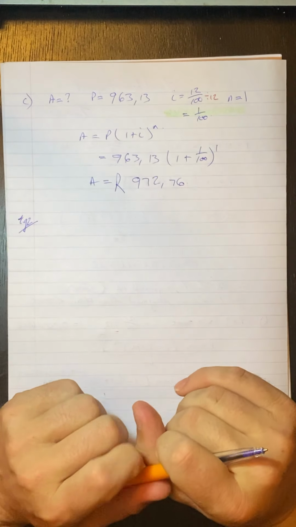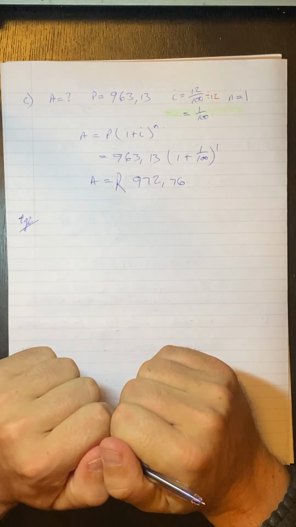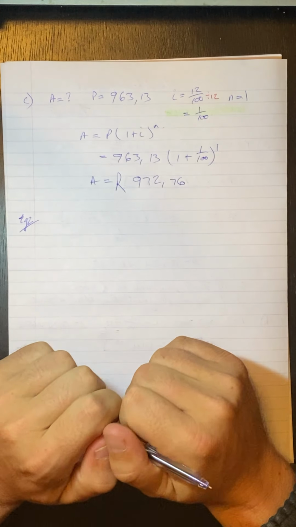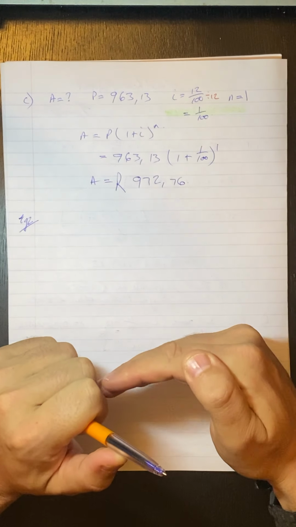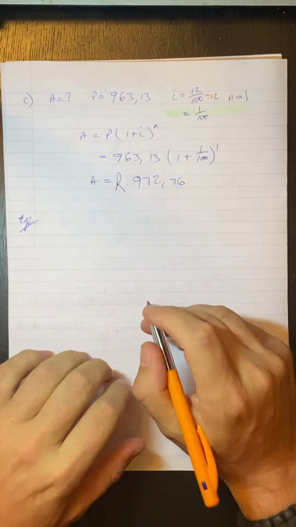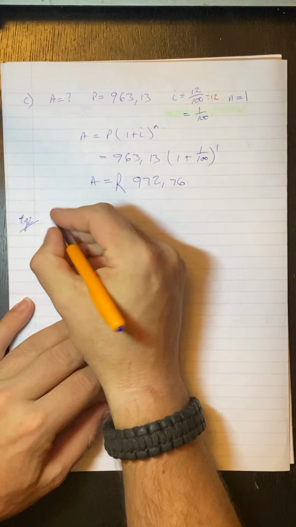So with a type of question like this, you can see it's not like the first one. They haven't laddered it for you. We have to do everything at once. So the first thing I'm going to do is find out how many payments this person has. Okay, so we're going to use the present value formula.